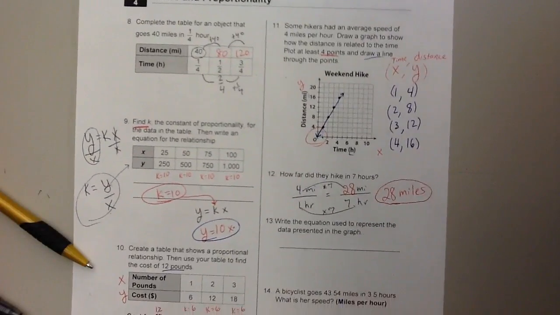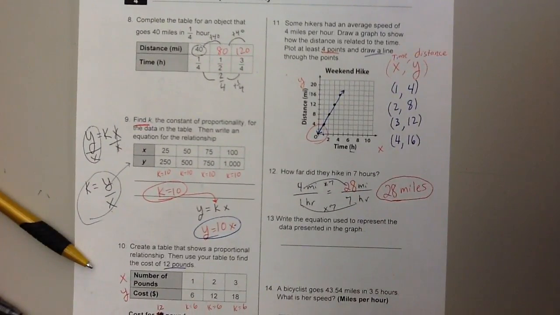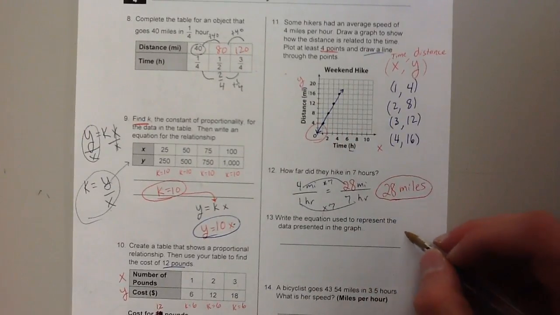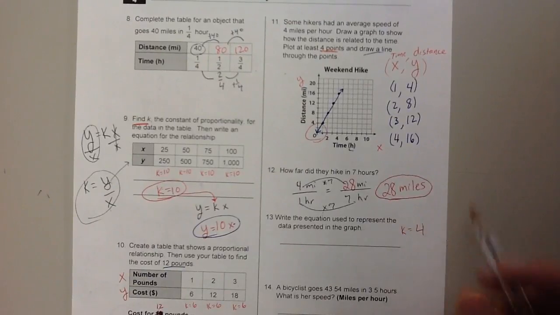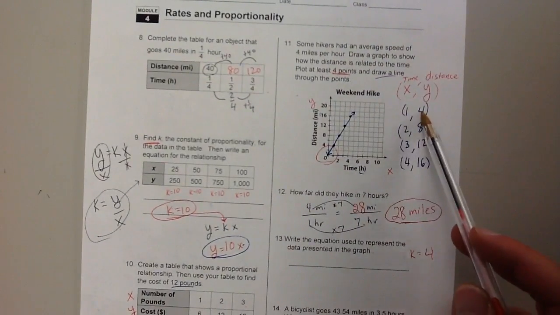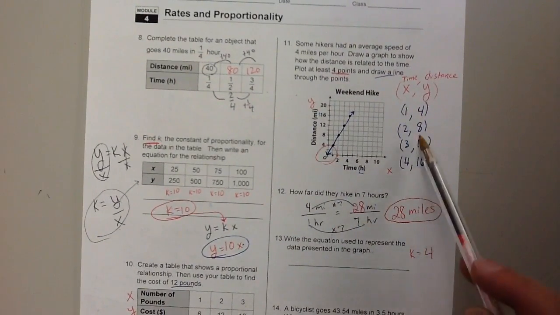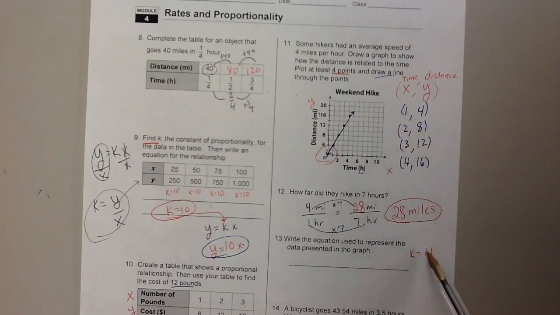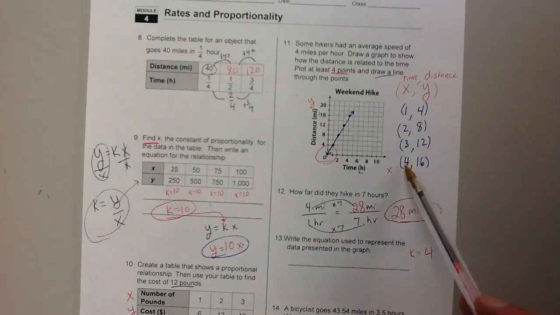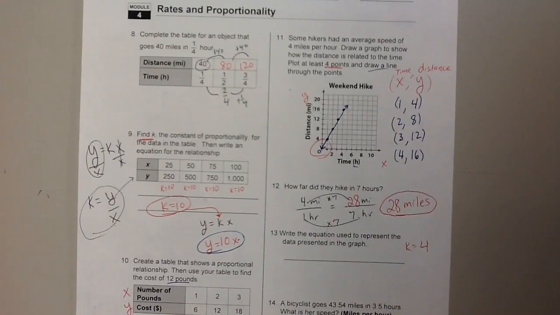And number 13 asks me to write the equation used to represent the data presented in the graph. And so this graph right here, my constant rate of change, my k, is 4, right? Because remember, to find k, you take your y values and divide them by your x values. So 4 divided by 1 is 4. 8 divided by 2 is 4. 12 divided by 3 is 4. 16 divided by 4 is 4. So that's my constant rate of change.